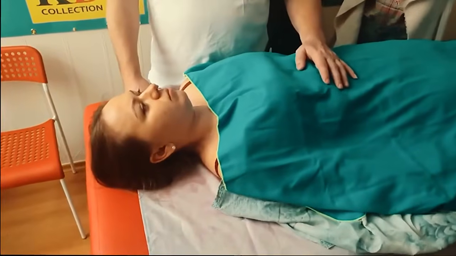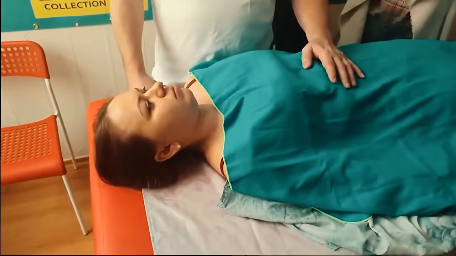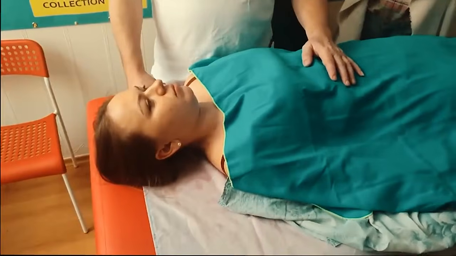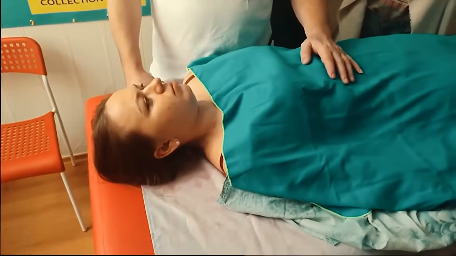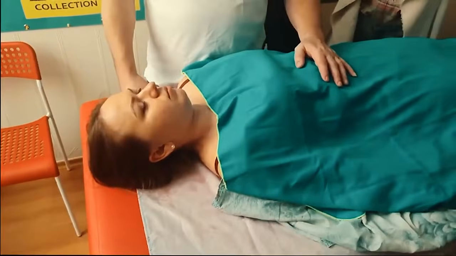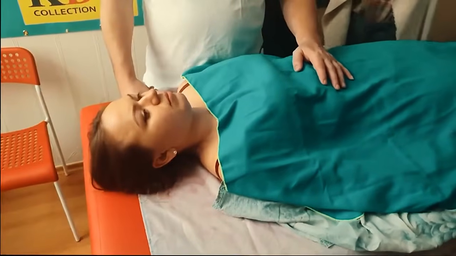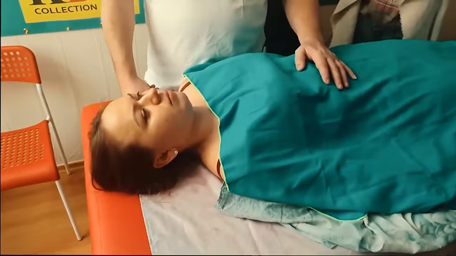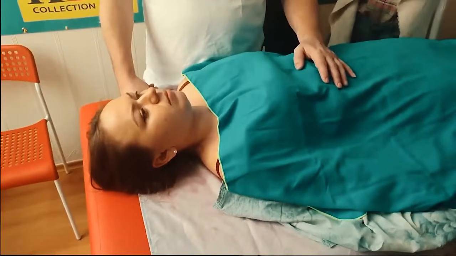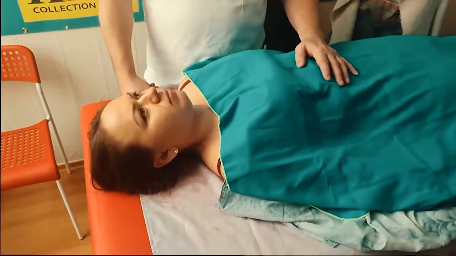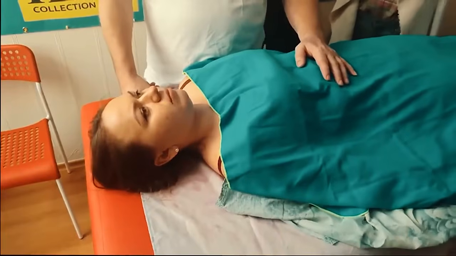So, how is drainage organized? First, we need to clear the central lymphatic ducts. That is, we need to empty them as much as possible. Why? To increase the absorption capacity of the lymphatic system, because if it is already full of lymph, there is nowhere for new lymph to go.